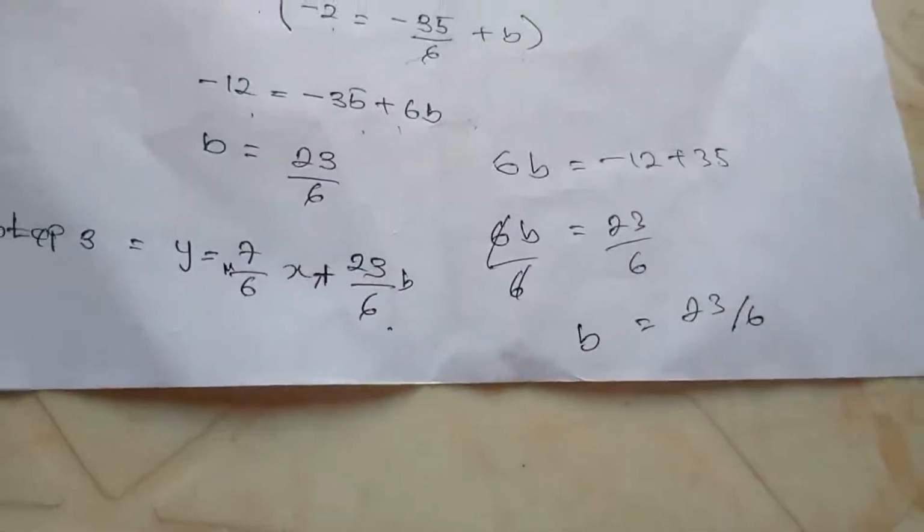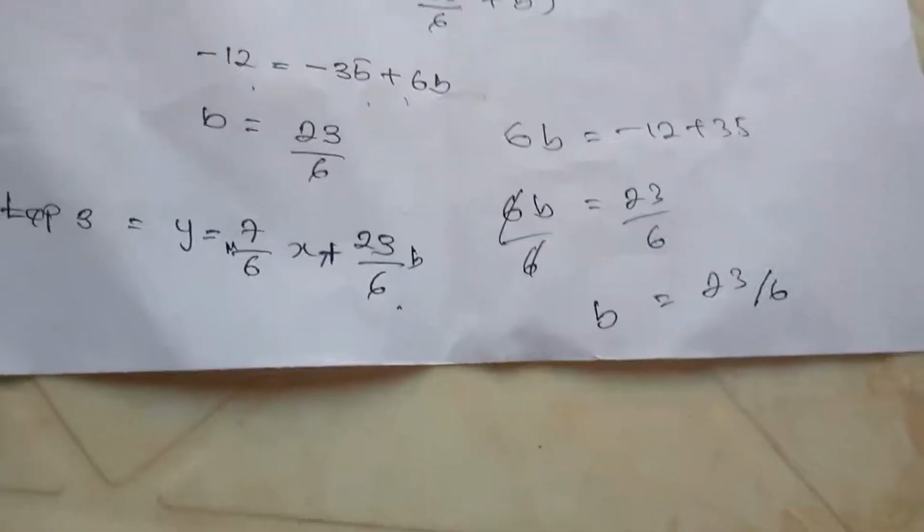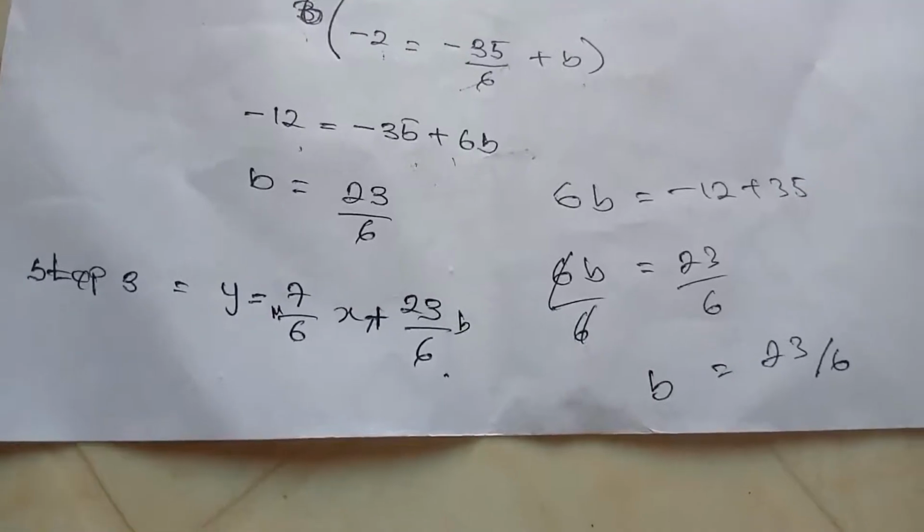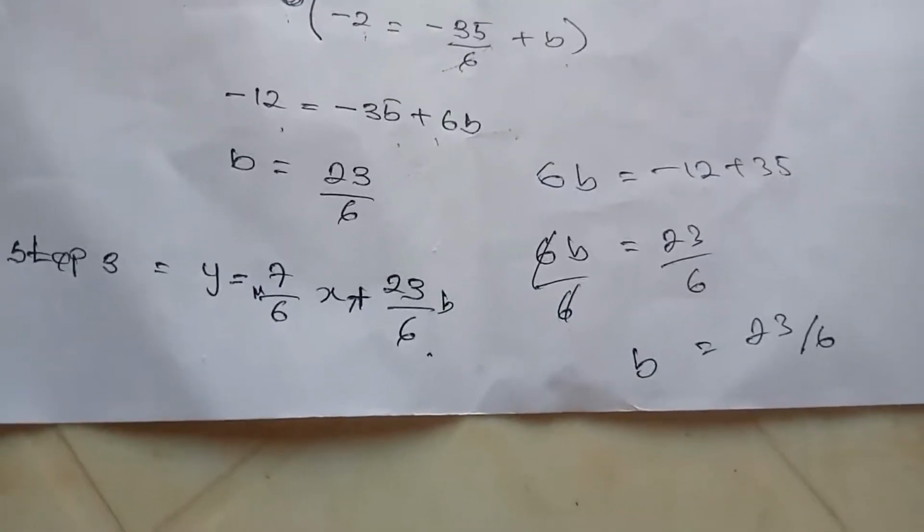That's just all about the equation of a straight line. We will talk about parallel lines and perpendicular lines in our next class next week.